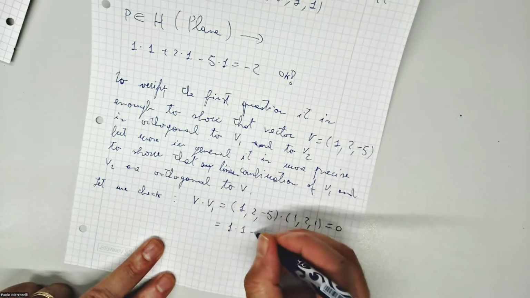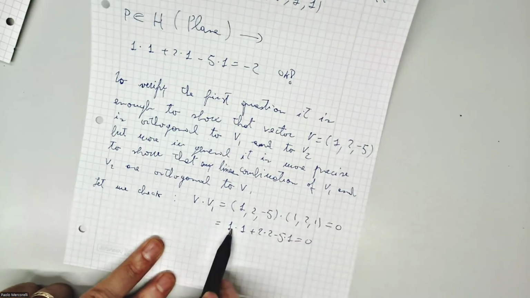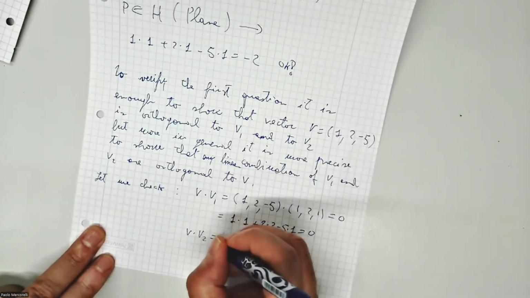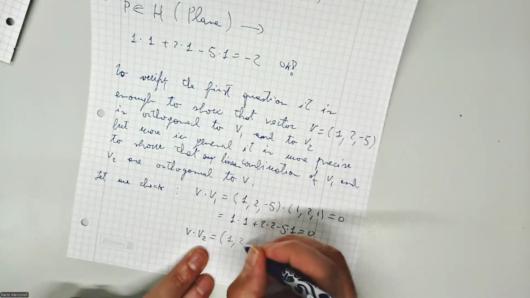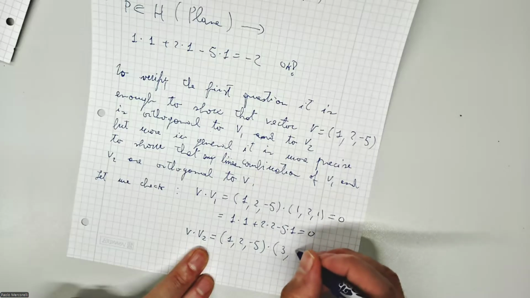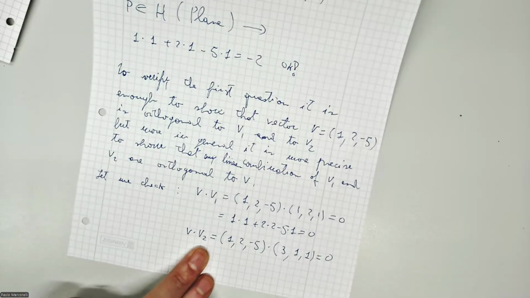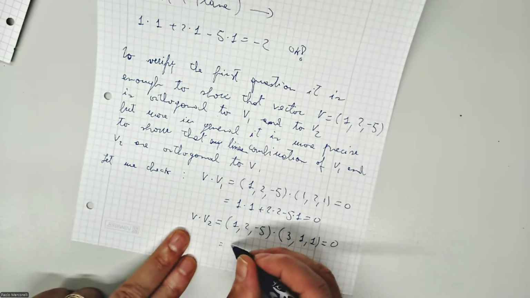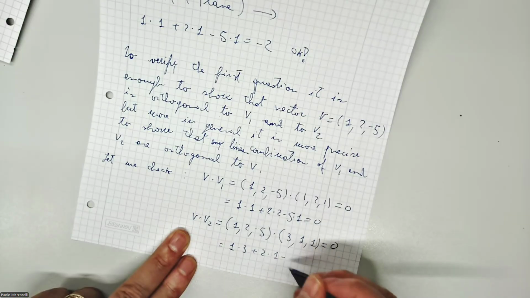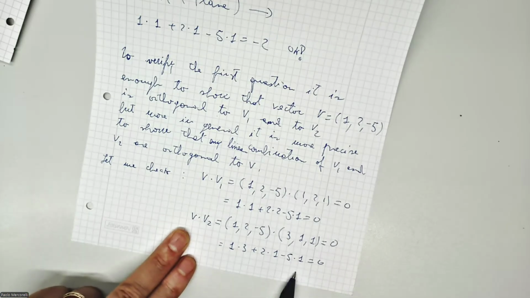So we repeat everything. Did you agree? I can also do the same for V dot V2, I hope. (1, 2, minus 5) dot (3, 1, 1). I hope it's 0. Let me check. It is. Yeah, it is.